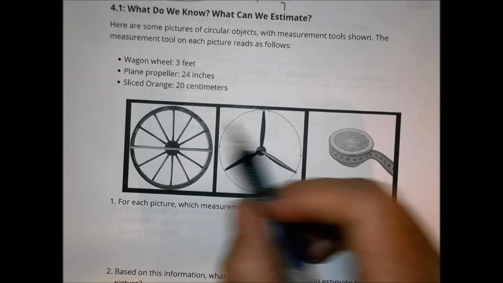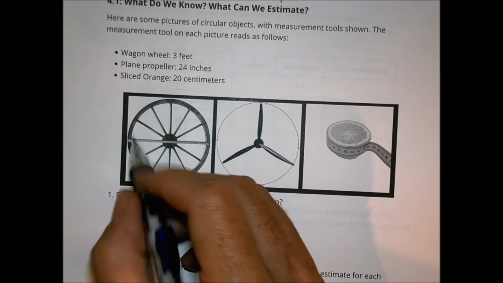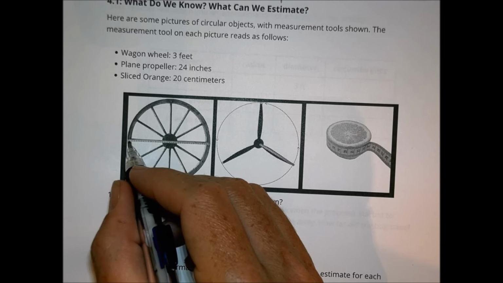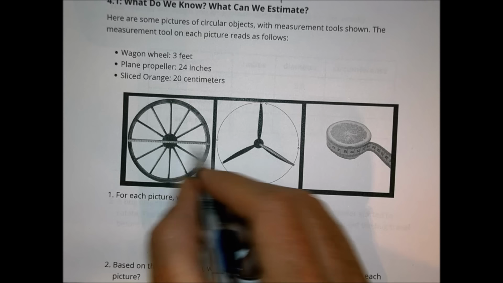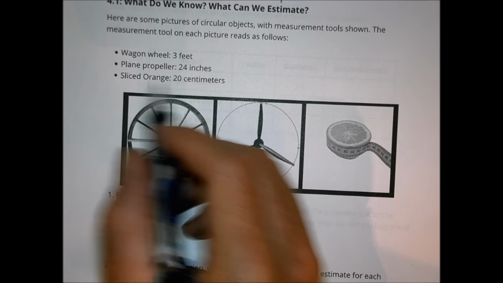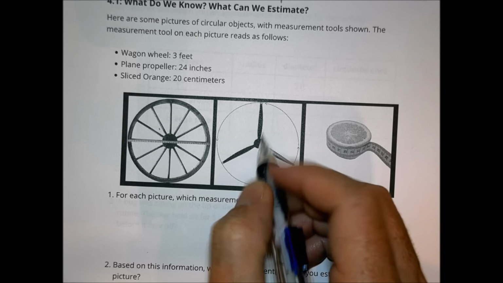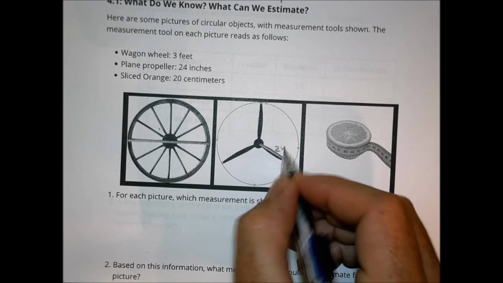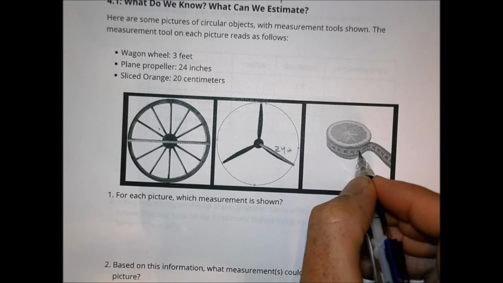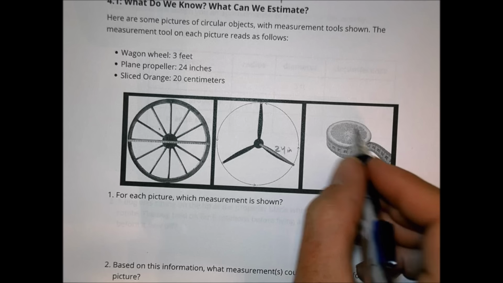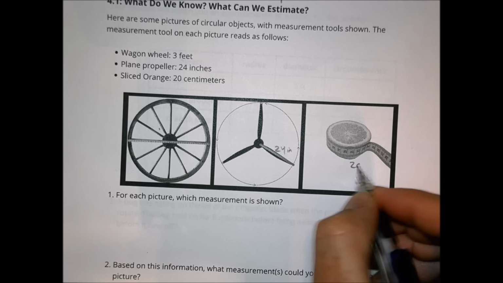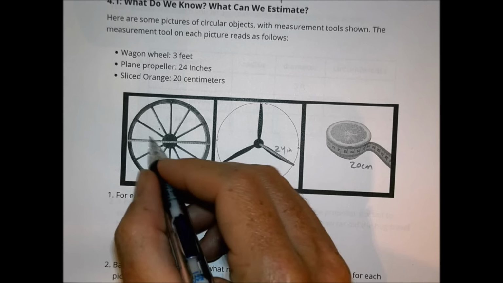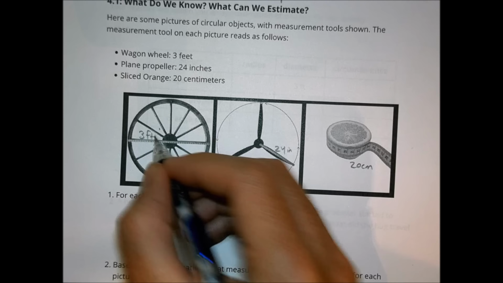The measurement tool in each picture reads as follows. The wagon wheel is 3 feet, and so we have a tape measure that goes from edge to edge, and it says 3 feet there. The plane propeller is 24 inches, and we have a measurement tool there for 24 inches. And then we have this tape measure that goes around the slice of orange for 20 centimeters here.